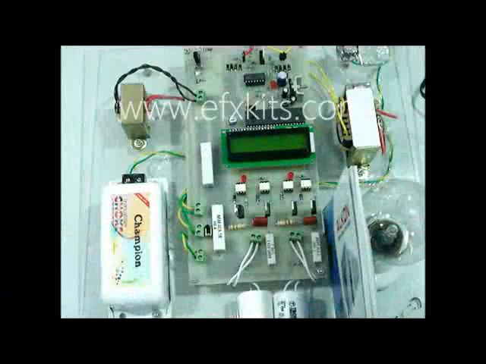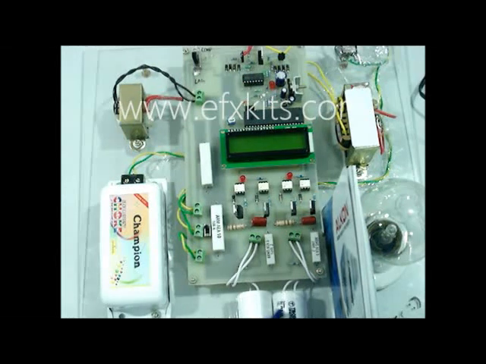This is project number 243, FACTS, that is Flexible AC Transmission by Static VAR Compensation, SVC, and we have static capacitors here, so we call it TSC also, thyristor switched capacitors. Here we have the capacitors. We have two capacitors here, and we have one inductor here for inductive load.